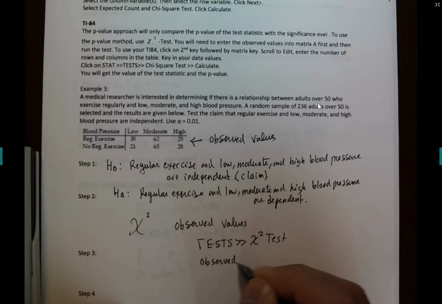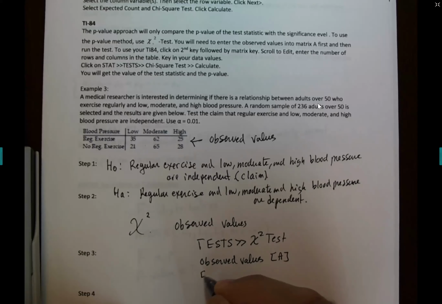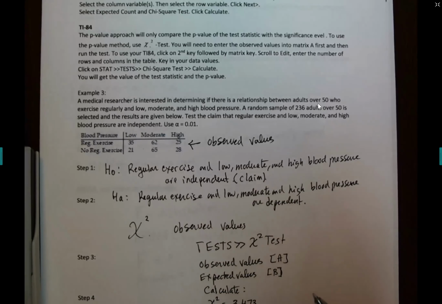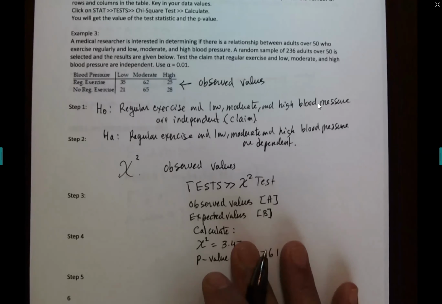Observed values, matrix A, expected values, matrix B, and then calculate. So chi-square is 3.473, and the p-value, guys, is 0.1761. Okay, that's all I need from the calculator. And now I can process this information.